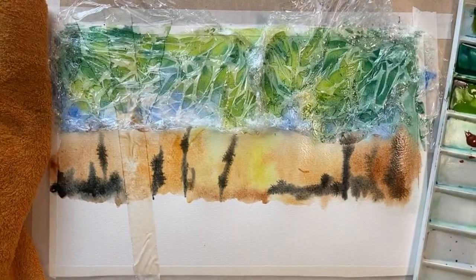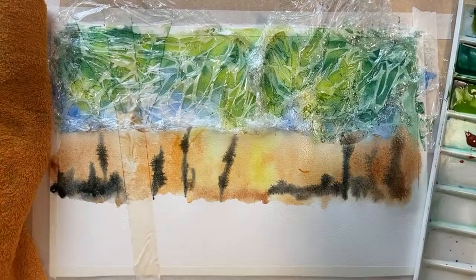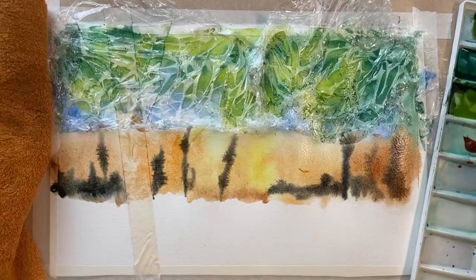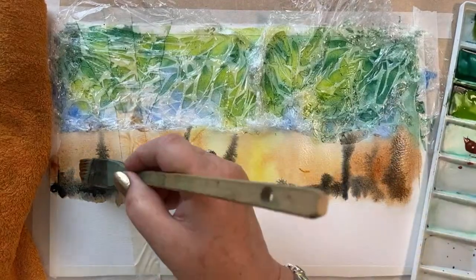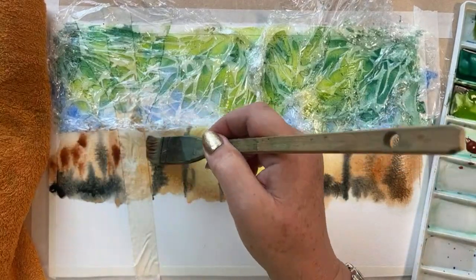Okay, I still think I want a bit more of the burnt umber. I'm not getting a lot of colour off this. It's hot, it's dried. The temperature's quite warm and my paint's dried in the palette. That's better. That's better.